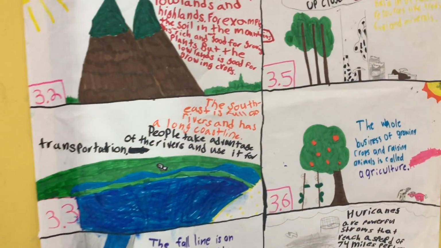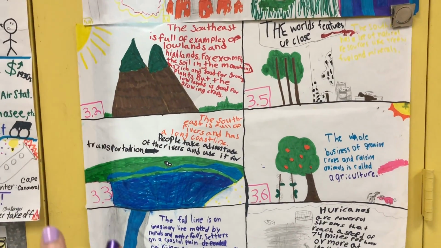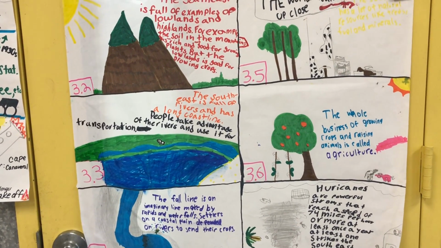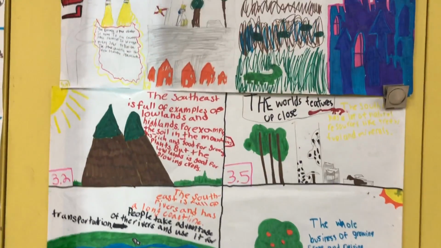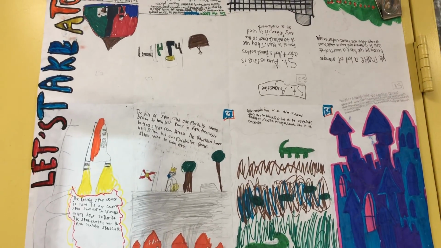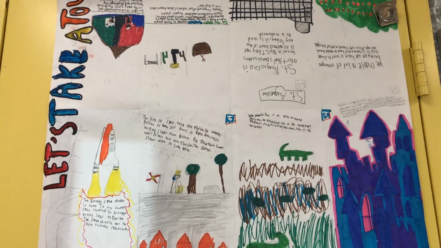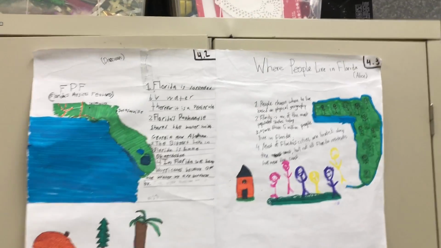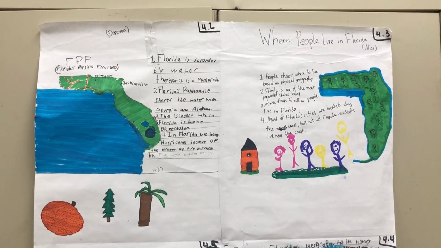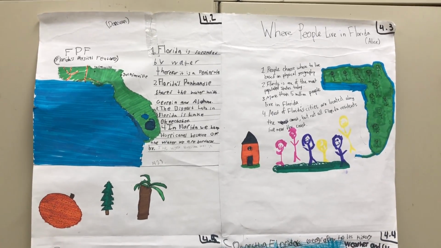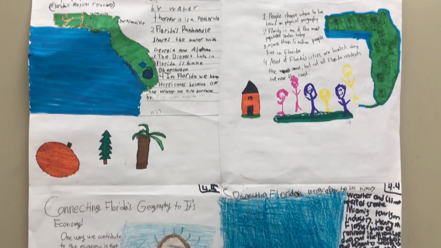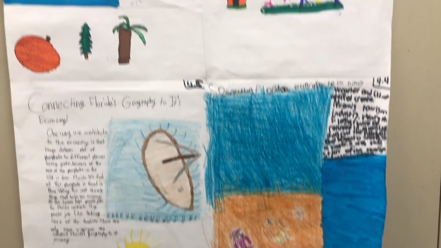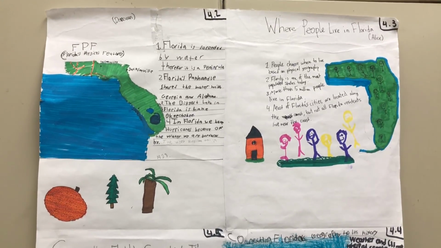And chapter 3 was about how life is affected in the Southeast according to geography. Well, how geography affects life in the Southeast. This is chapter 5, which was a bus and a boat tour, which went over landmarks and tourist attractions in Florida. This is chapter 4, which went over Florida's geography and how that affects Florida and how it connects to the economy, where people live in Florida, etc.